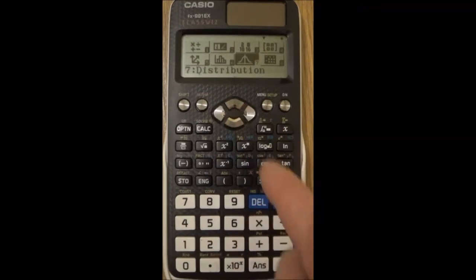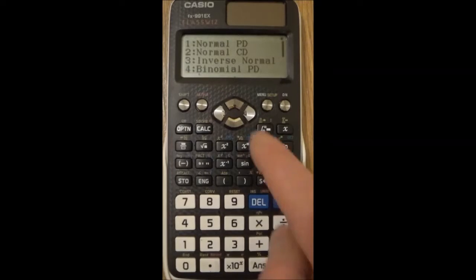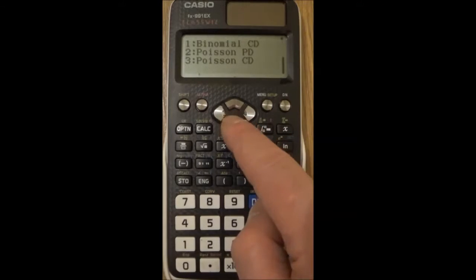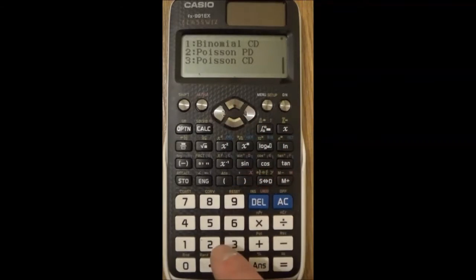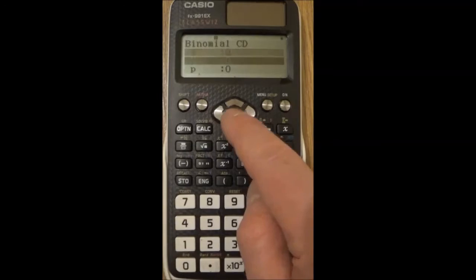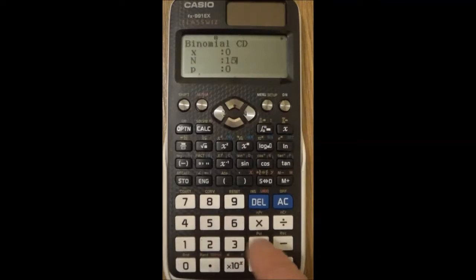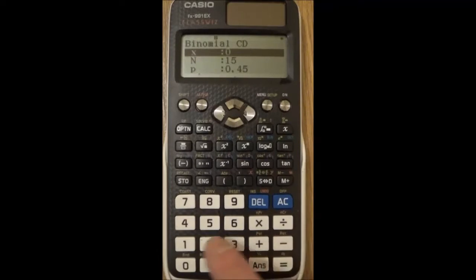We'll go to option 7, distribution. We'll then scroll down and get the binomial cumulative distribution, and then we'll select variable. Now, in our experiment there are 15 trials and the probability of success is 0.45. And remember, the lower tail, we're looking for the largest value where the probability is less than 2.5%.